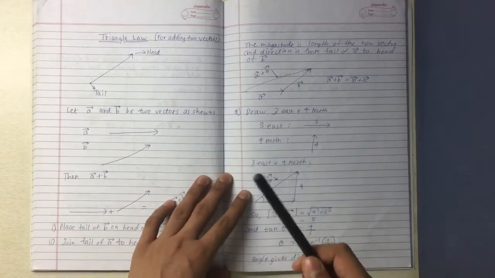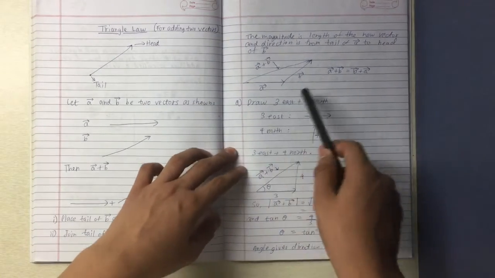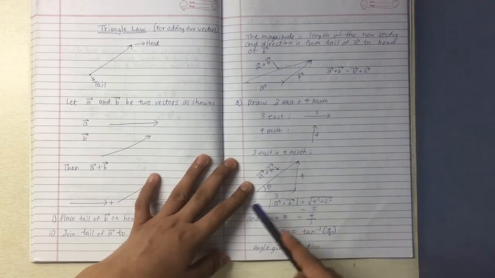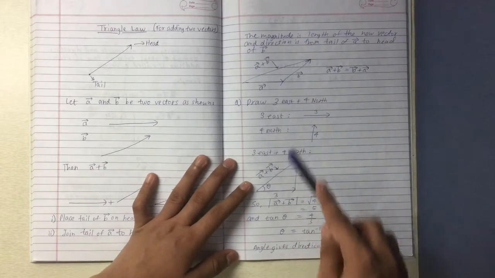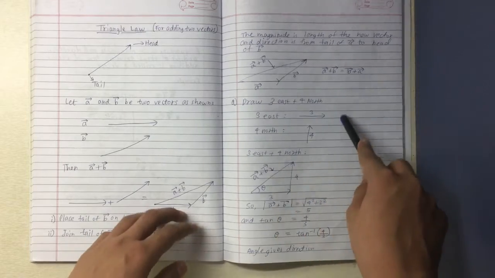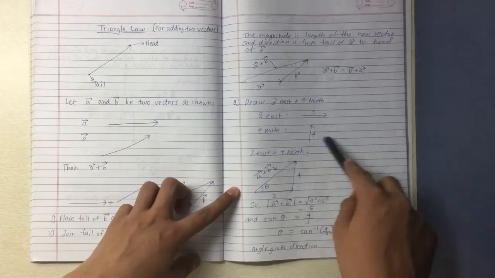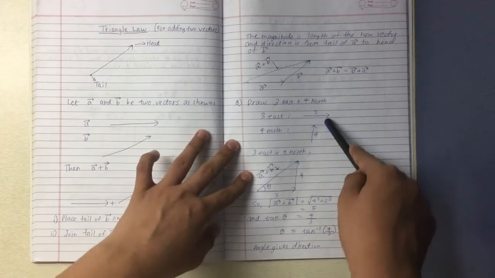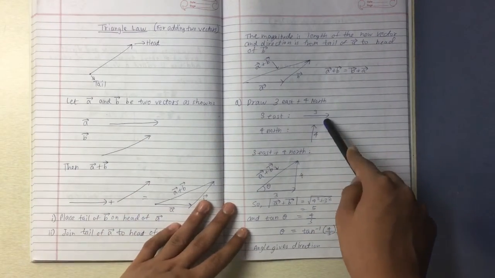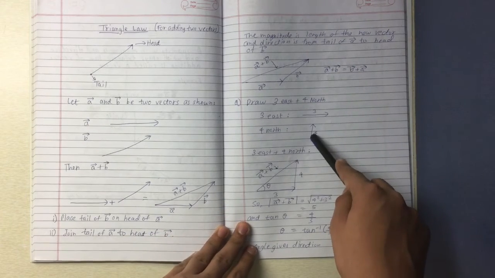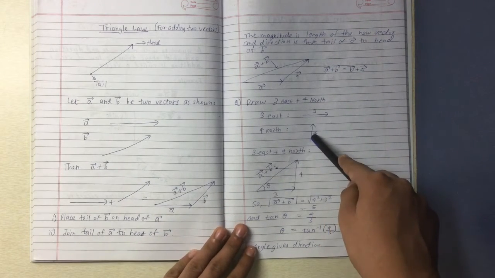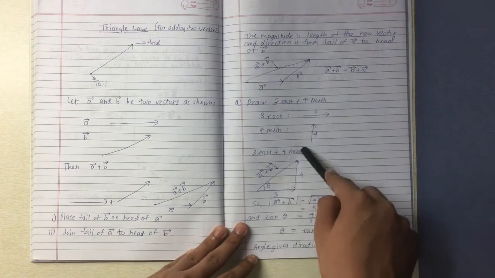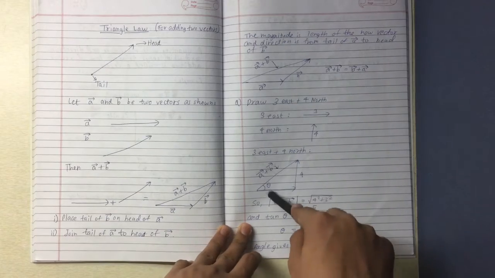Now there is a question on it I would like to discuss. Draw 3 east plus 4 north. So 3 east is 3 towards east, 4 north is 4 towards north. Now we know that they are perpendicular to each other, so it will be a right triangle. If we take this as A and this as B, place the tail of B, which is this, on the head of A. So it's like this, and then we'll just join the rest. So this is 4 and this is 3.